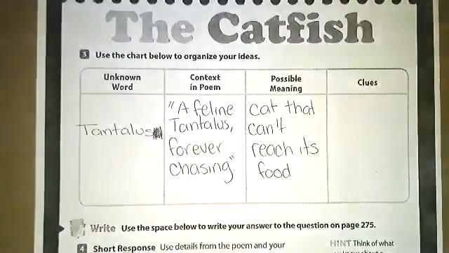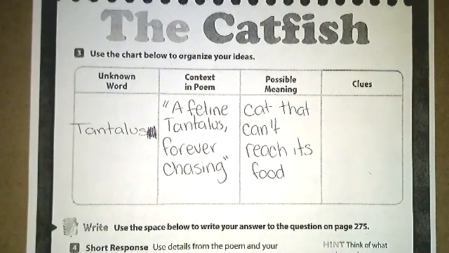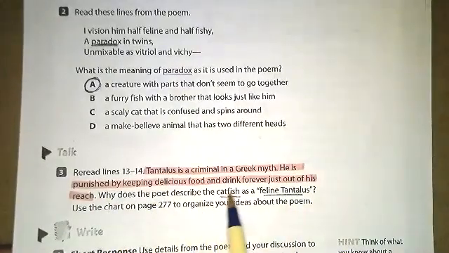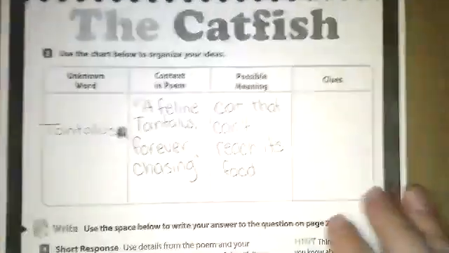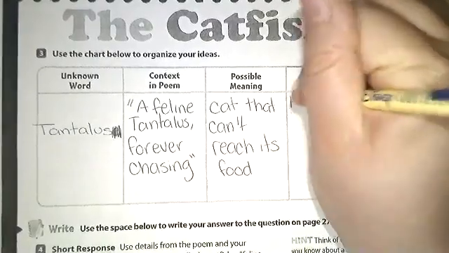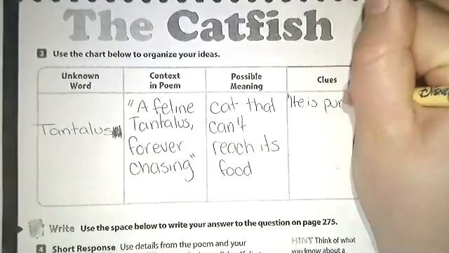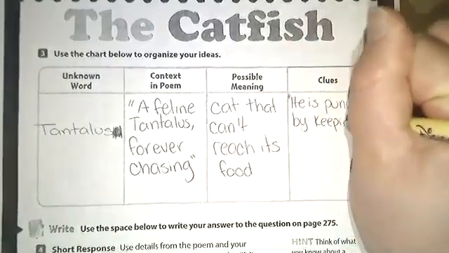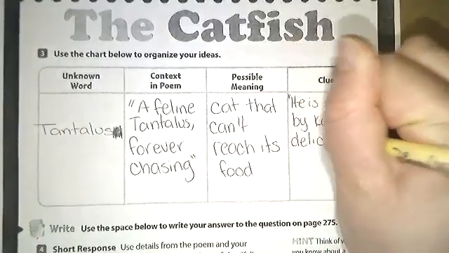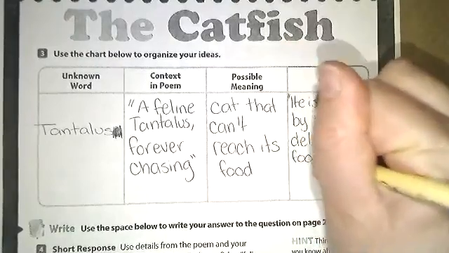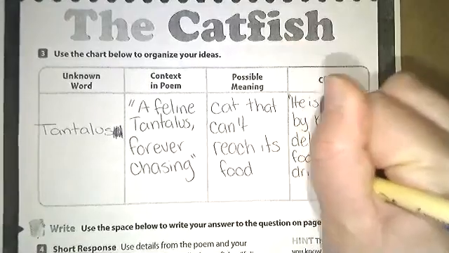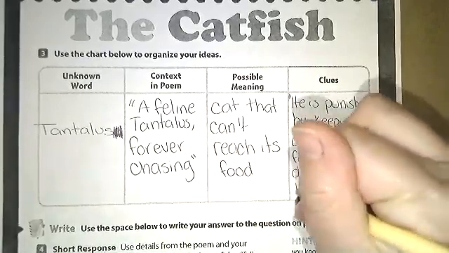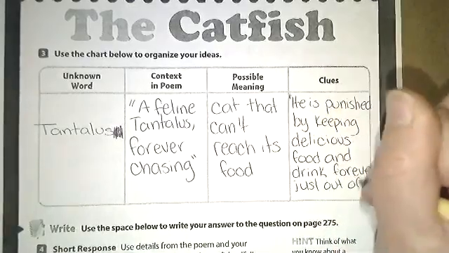And then the clues that helped get me to that possible meaning was the information that was provided in question 3. He is punished by keeping delicious food and drink forever just out of his reach. So that's what I'm going to write in as my clues. He is punished by keeping delicious food and drink forever just out of his reach.